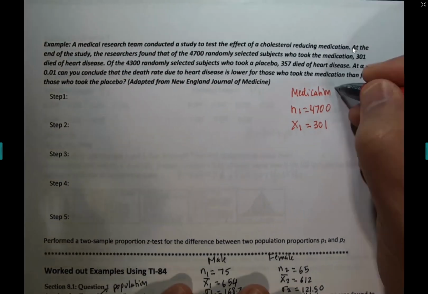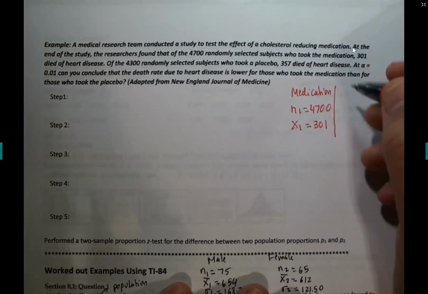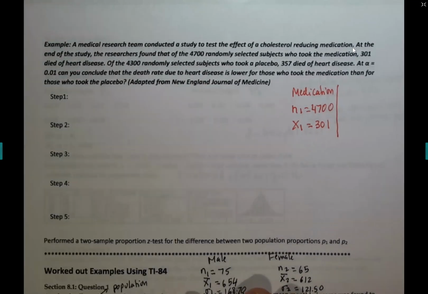Of the 4,300 randomly selected subjects who took the placebo. Placebo, guys, is a sugar pill, so it has no medication. This is the second group. That's how they do experiments. You have to have 2 groups: one who takes the medication, who takes the treatment, and another one is a control group, doesn't take anything. Or you give them the impression that you're giving them a medication, but you're giving them nothing. And this is the placebo group.